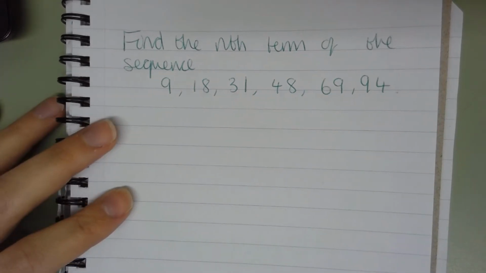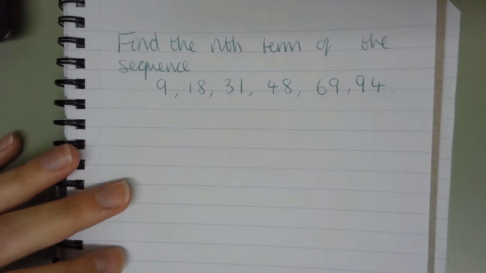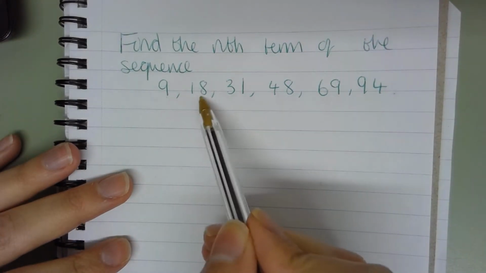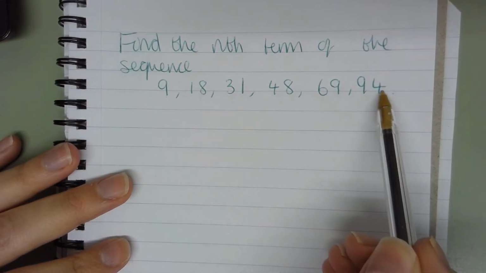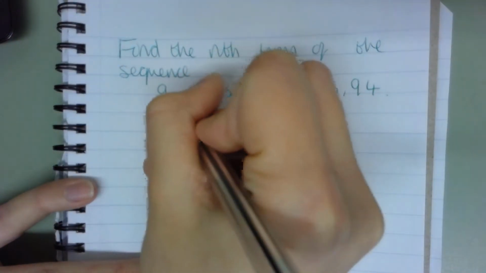Okay, so I'm going to talk through two examples of how to find the nth term of a quadratic sequence. So we've got the sequence 9, 18, 31, 48, 69 and 94. Anything we do with the sequence, really, we want to find the first difference.